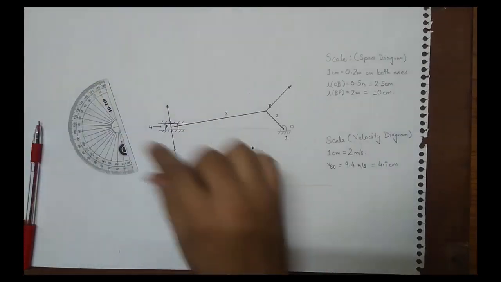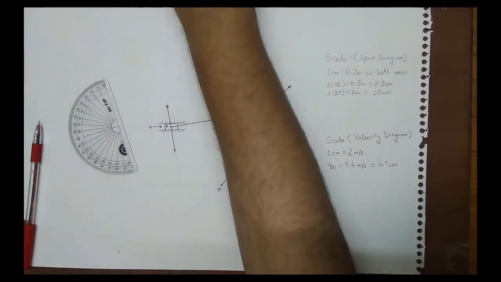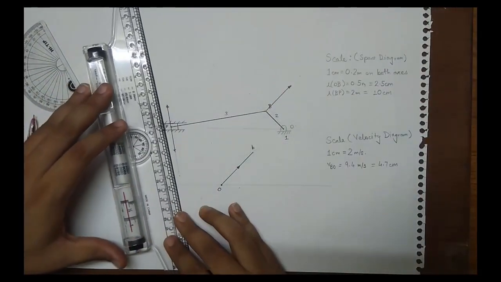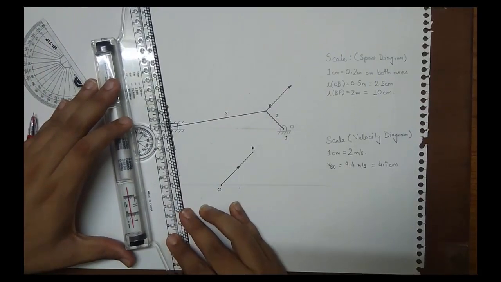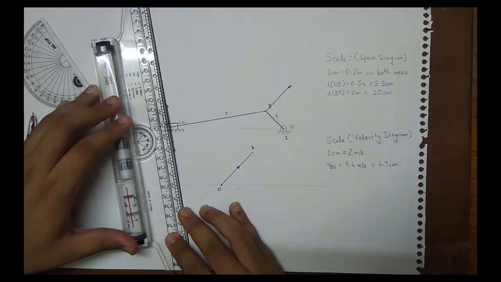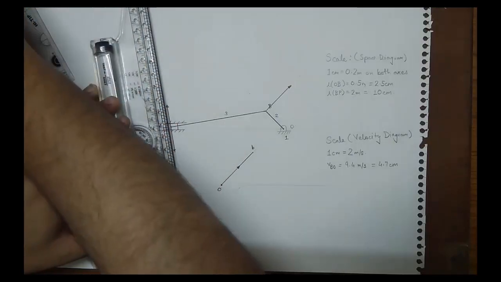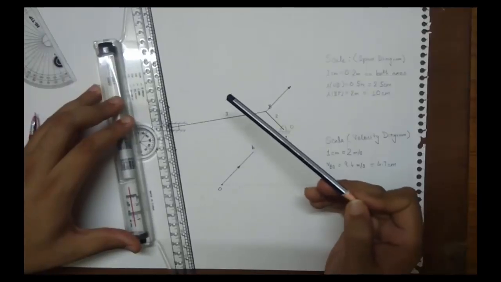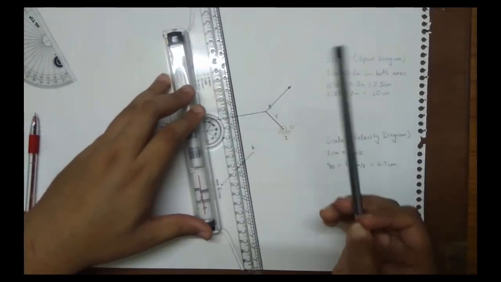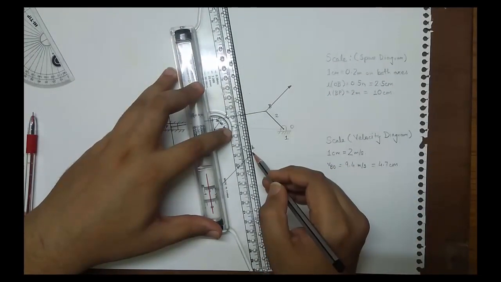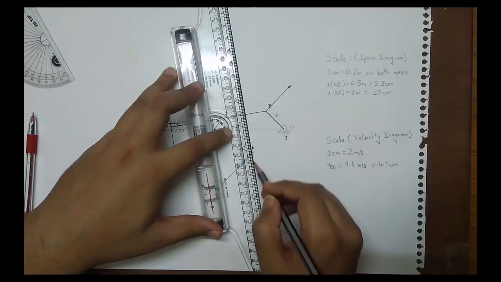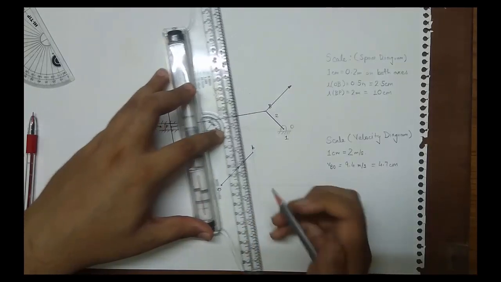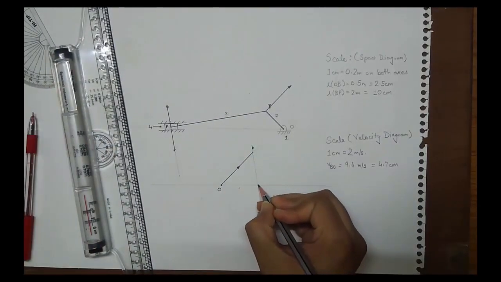So we have to draw this same on our velocity diagram. Take your parallel scale and keep it parallel to link BP, since it is the velocity of P with respect to B. Move this till you reach the point B. From B, draw the same line. It will cut this line over here.